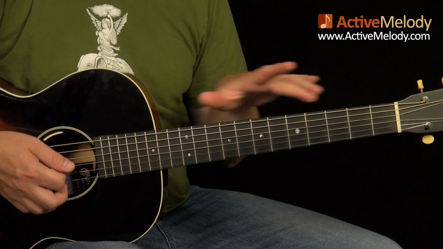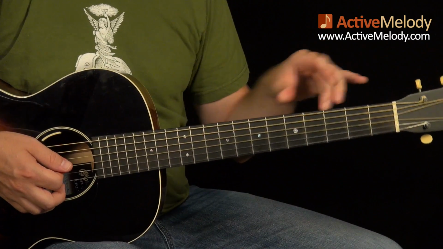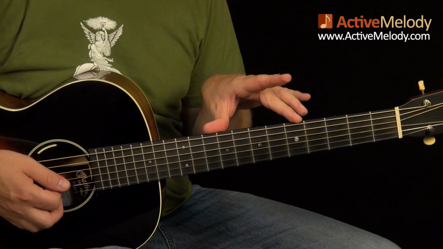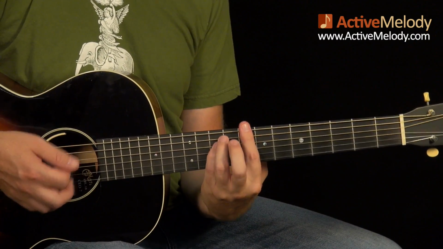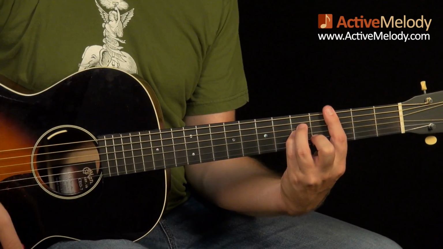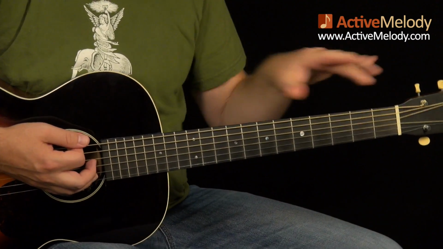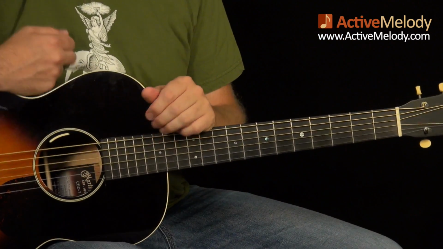So try that. Try doing it in different keys. Do it in the key of G, do it in the key of F, do it in G sharp, and then do it up in the key of C. That's going to force you to think about maybe you don't start with this. Maybe you start with this instead. I don't know. But you've got the different voicings. You can start to work those into your playing now.